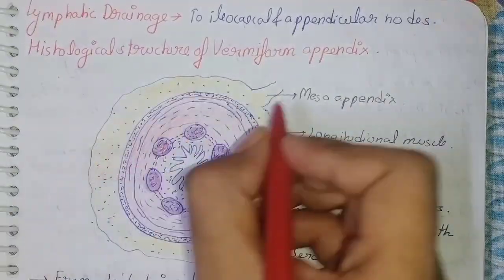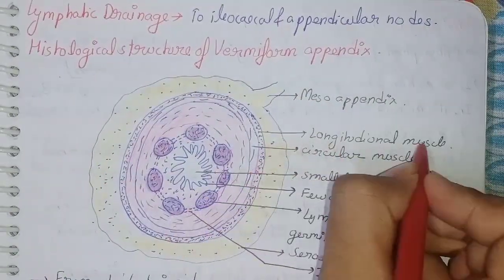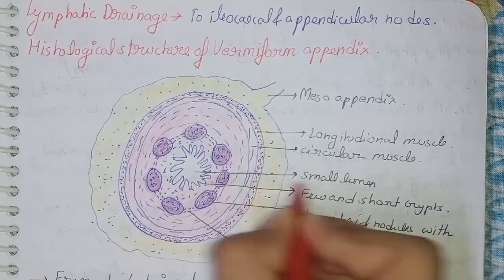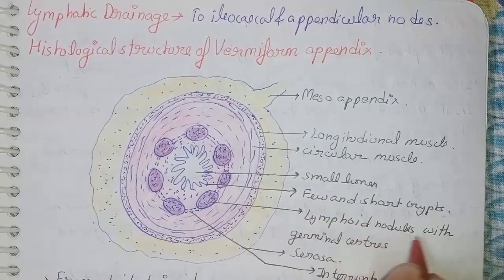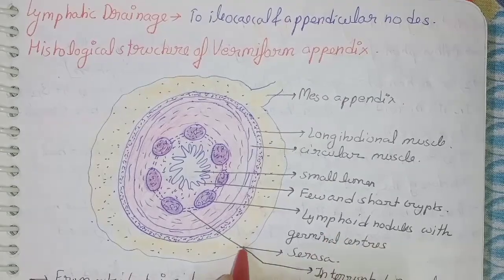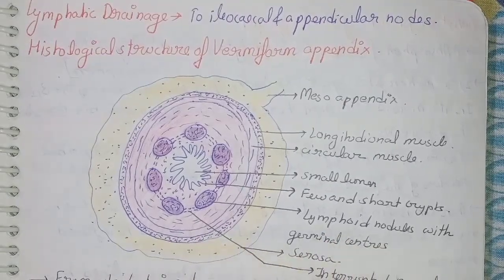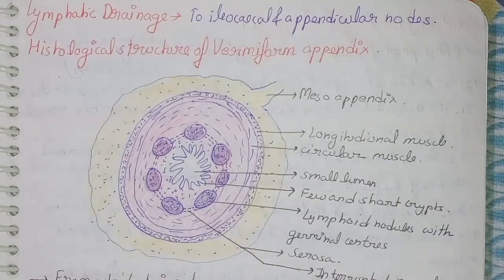As you can see in the diagram, it is the mesoappendix, the longitudinal muscle, the circular muscle, the small lumen, the few and short crypts, and the lymphoid nodules with the germinal center. As you can also see, the serosa and the interrupted muscularis mucosa. So this is the histological structure of the vermiform appendix.